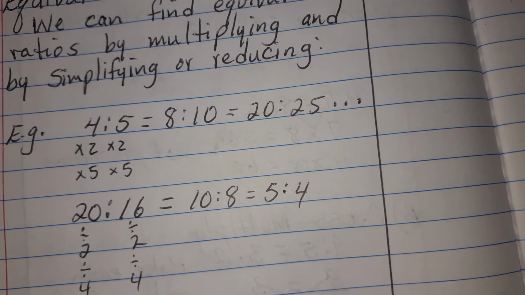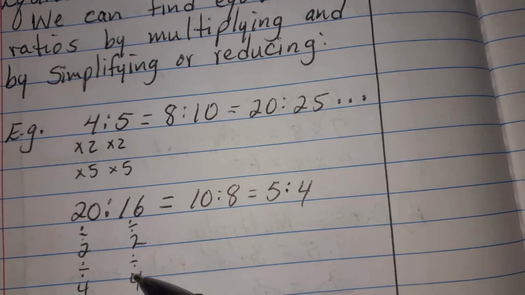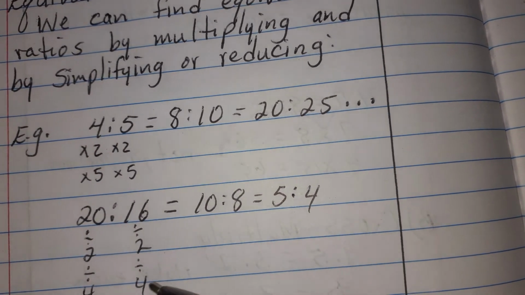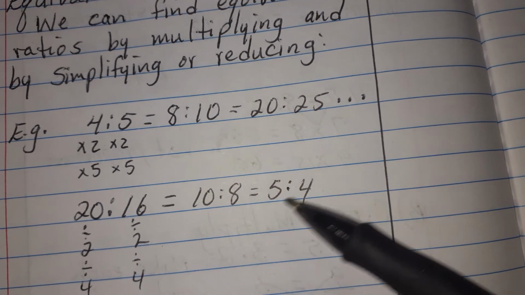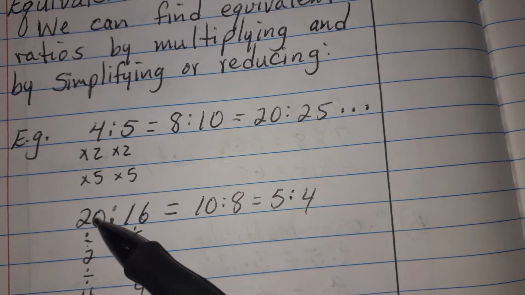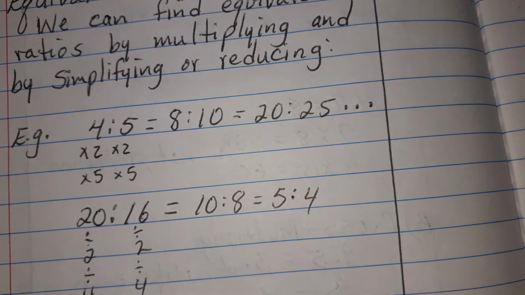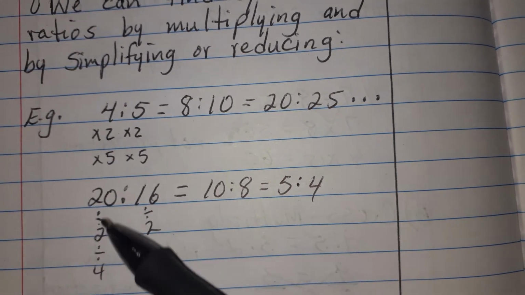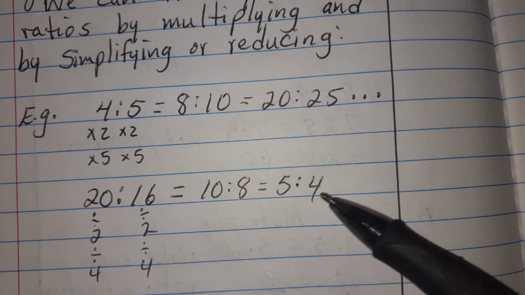Now we divide again by another number, which is 4. 20 divided by 4 gives us 5. 16 divided by 4 is 4. Is there another number that can go into 20 and 16 equally? No. So those are the only two factors that can go into 20 and 16 equally.